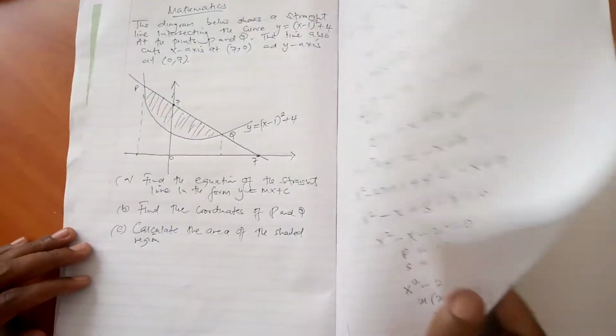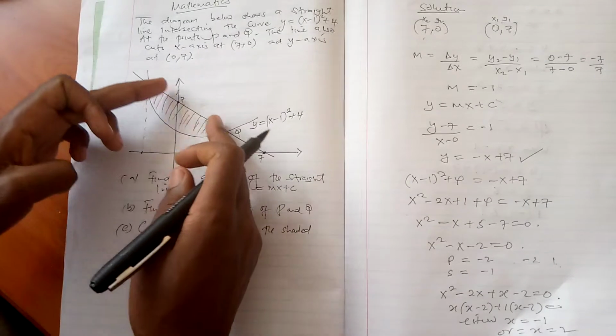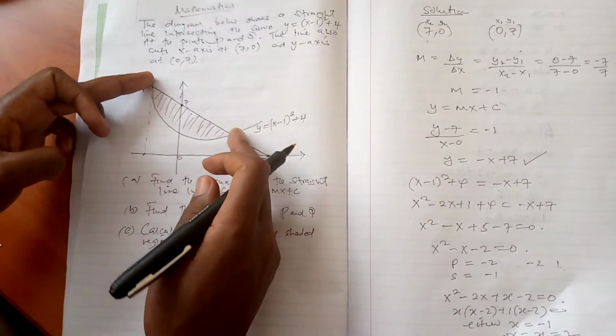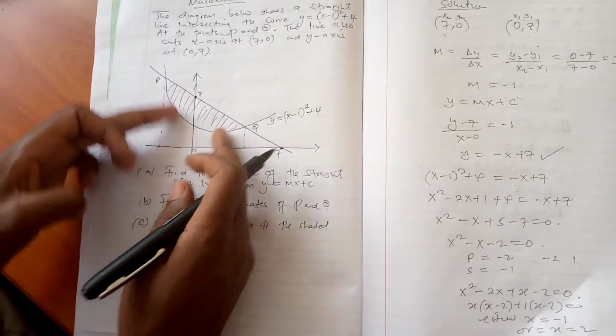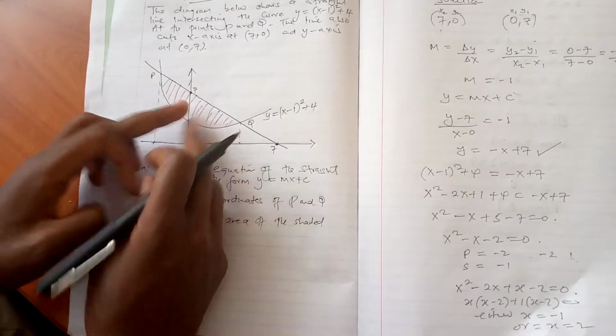Now, to find the area of the shaded region, we are going to find the area bounded by the straight line, subtract the area bounded by the curve. That way, we will get the area entrapped here, the area of the shaded region. Now, how do we do that?